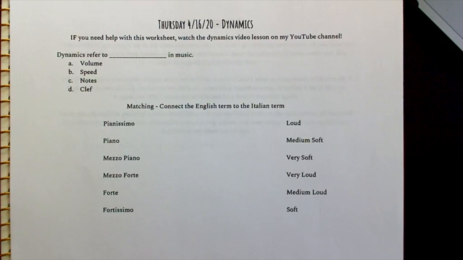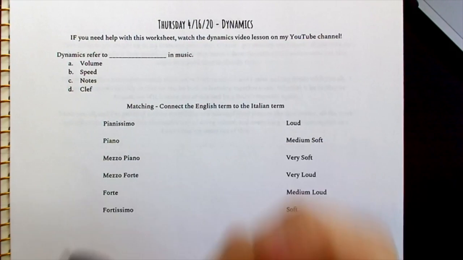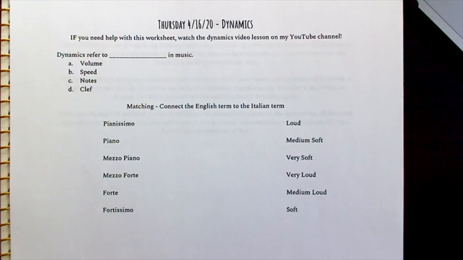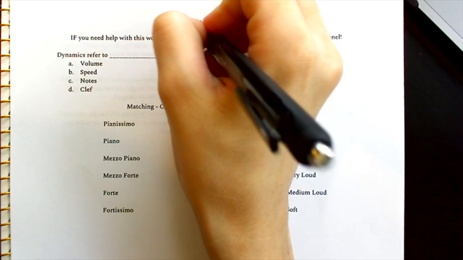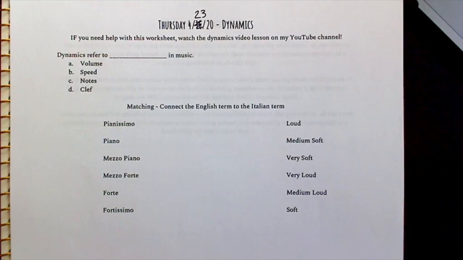Good morning. Today we are going to talk about dynamics. This is your Thursday assignment this week. I know it says the 16th on the top of the papers. If you do the paper packet, it's really Thursday the 23rd because we had power outages. We are changing it up. So this week is actually last week's work. We just moved it up, and last week was a makeup week.